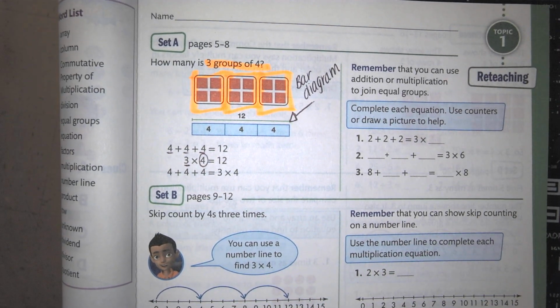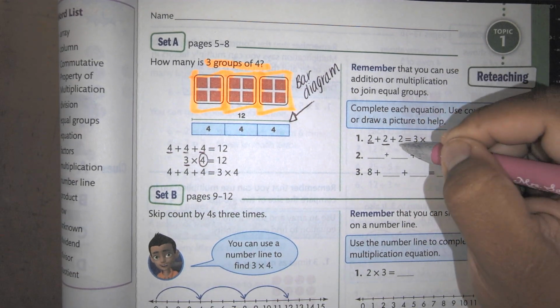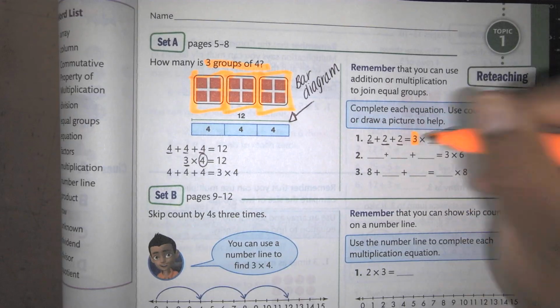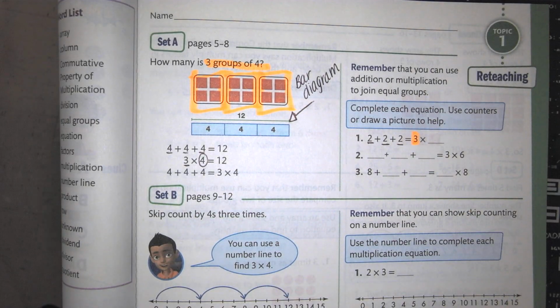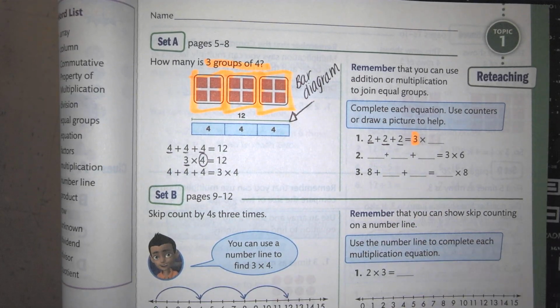It says, remember that you can use addition or multiplication to join equal groups. So let's look at number 1. It says 2 plus 2 plus 2 equals 3 times blank. The 3 that's already here represents what? Abby? 3 groups. So you saw how I drew the 3 lines? The second number is going to tell me how many in each group. How many are in each group, Kayla? 2. Thank you. So 3 times 2 is the same thing as 2 plus 2 plus 2.